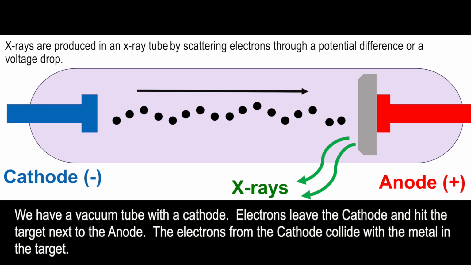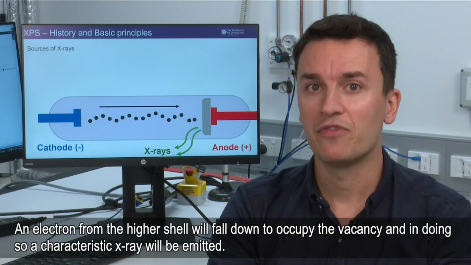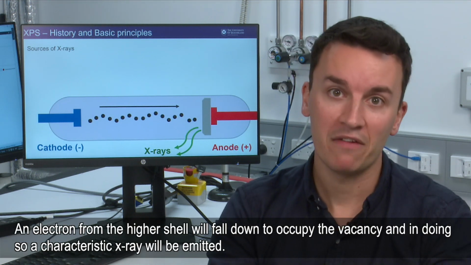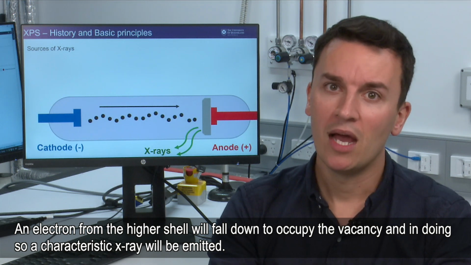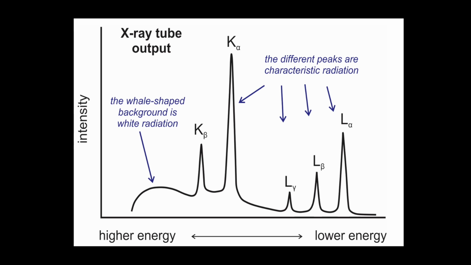Electrons leave the cathode and hit the target next to the anode, and the electrons from the cathode will collide with the metal in the target, the atoms here. This will kick out an electron, leaving a vacancy. An electron from a higher shell will then fall down to occupy that vacancy, and in doing so, a characteristic X-ray will be emitted.